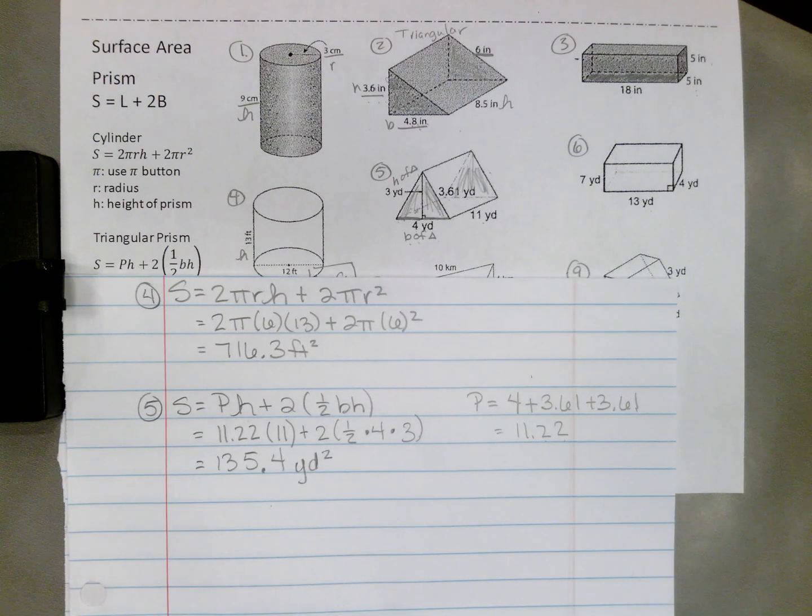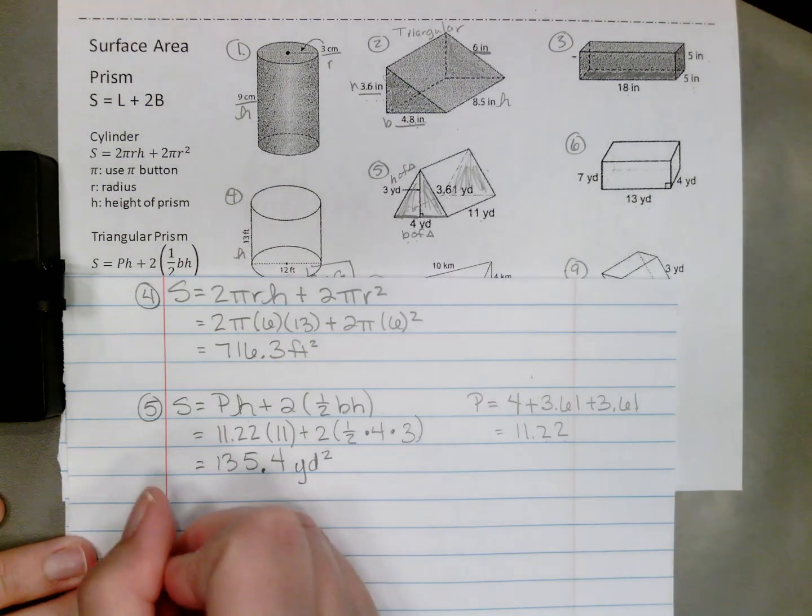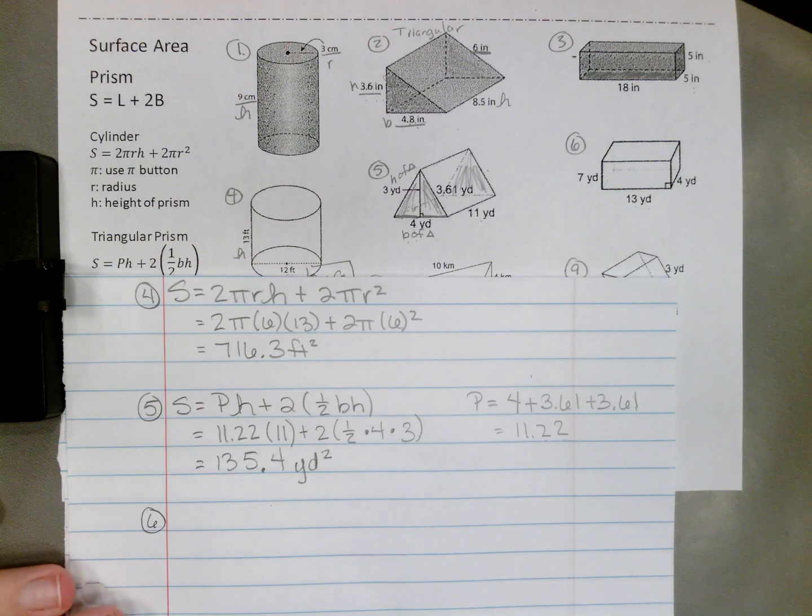Anytime we do area, surface area, just area of a figure, we're going to do squared.